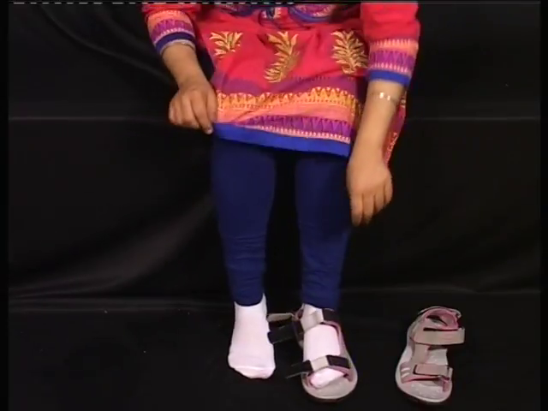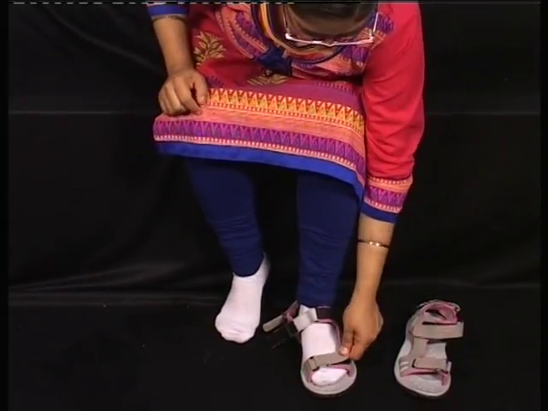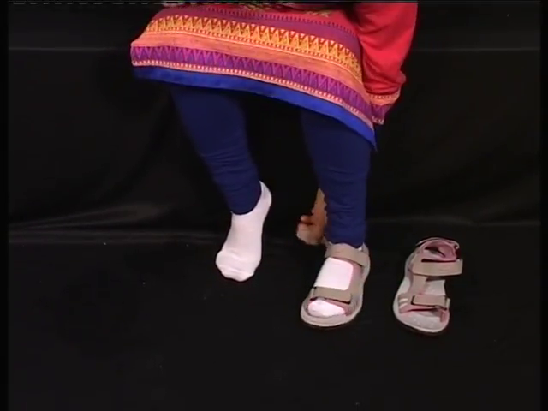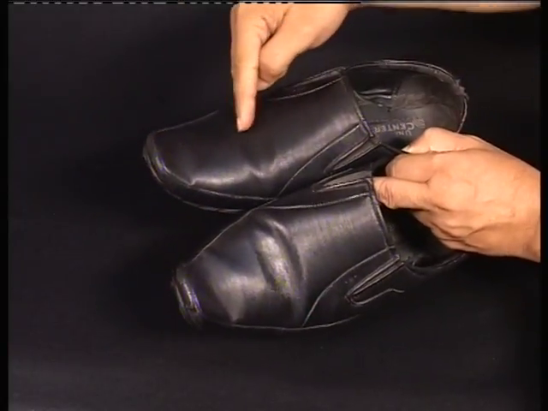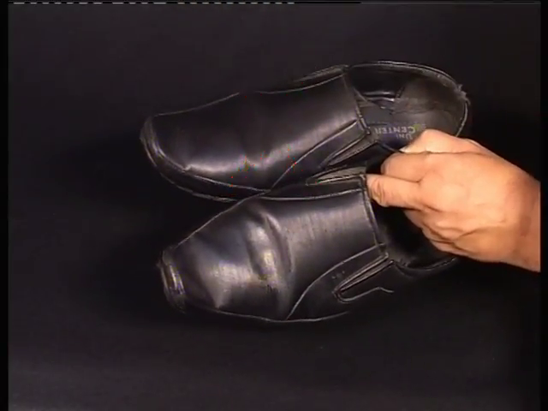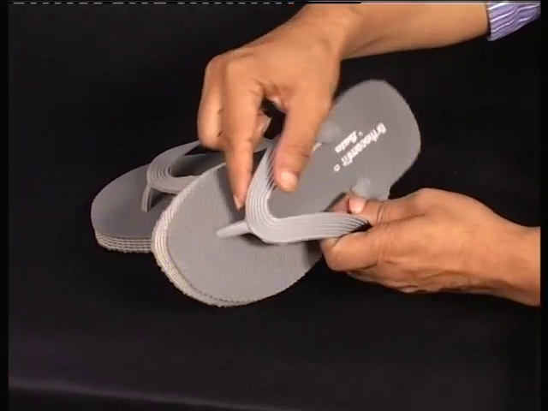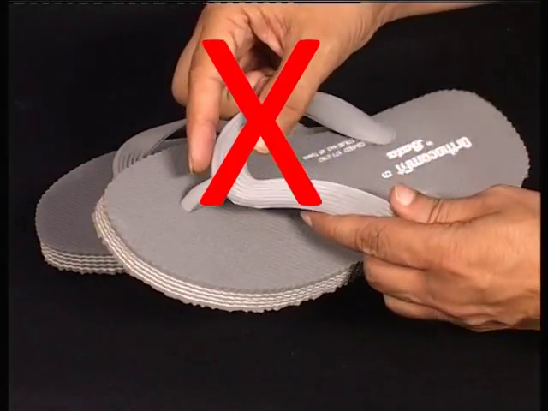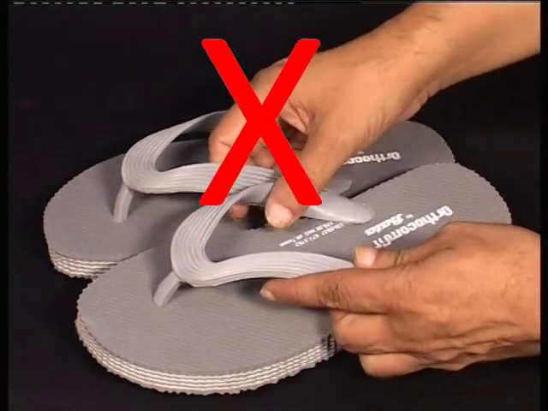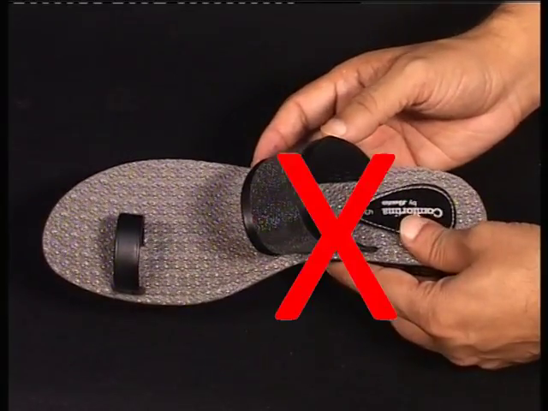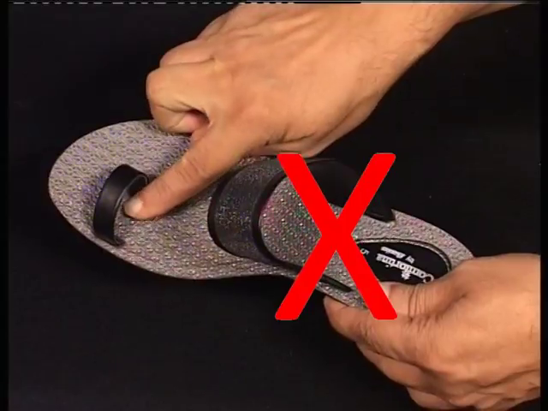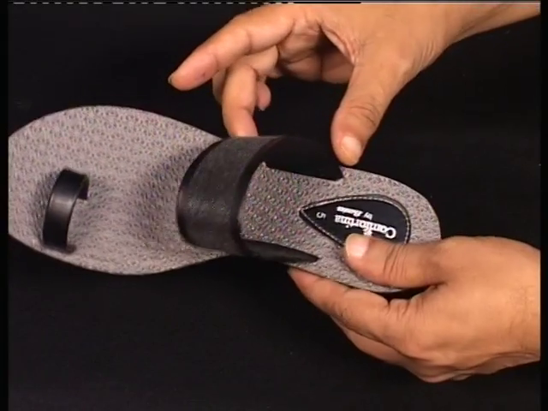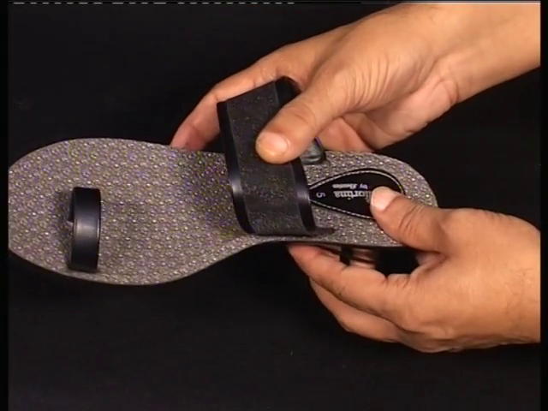Wear chappals, sandals and shoes such that they are broad from the front. Do not use shoes like this which are narrow from the front. Avoid wearing such chappals which have a tape in between toes. Due to recurrent friction of skin in between toes with the tape, there are chances of injury to the skin. The whole thing may go unnoticed to a diabetic patient because of numb feet.